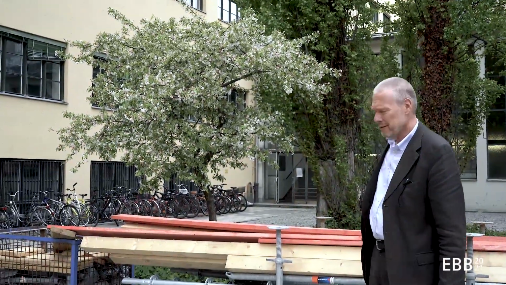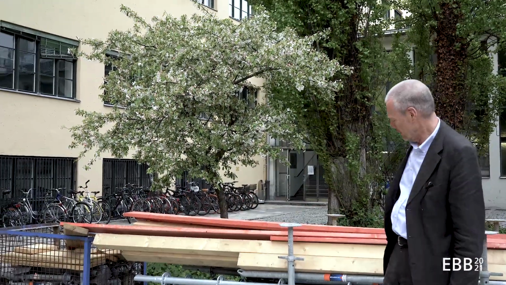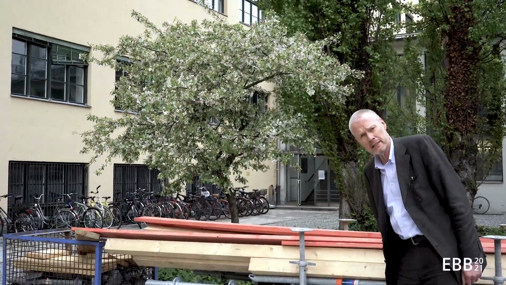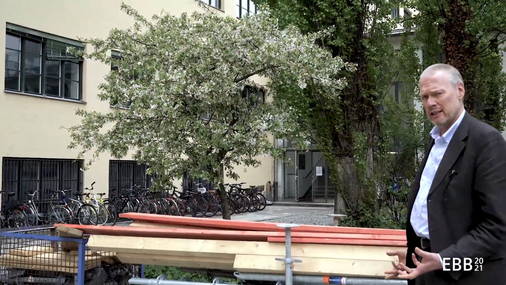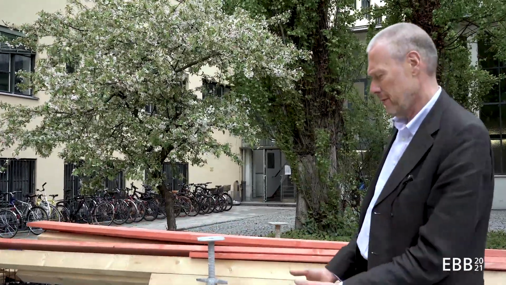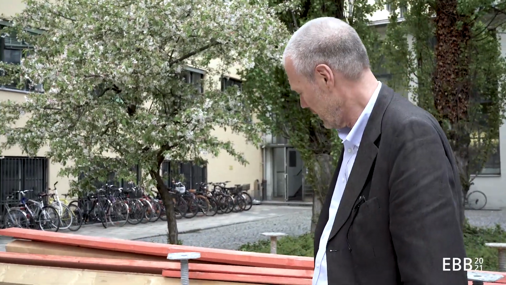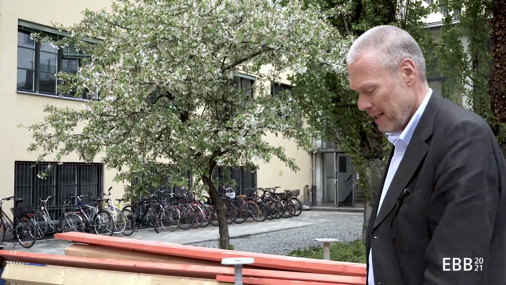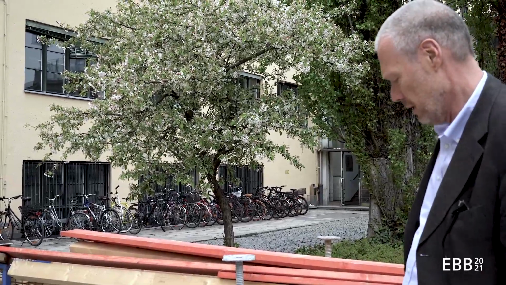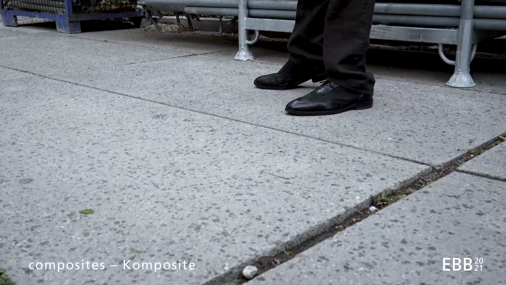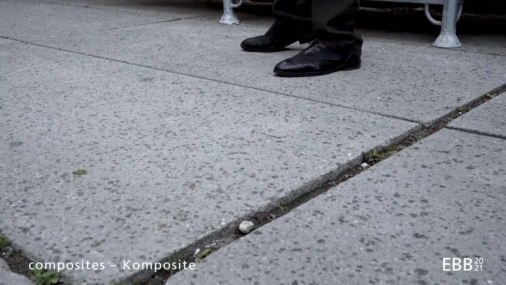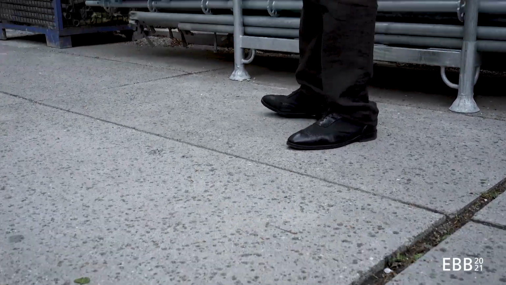So I'm standing in front of a pile of building material. Some is metallic, so that's an extraction of parts of the ground, and then by melting it has been extracted from the mineral material. I'm standing on a composite material which consists of concrete.